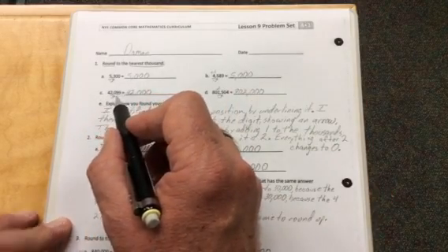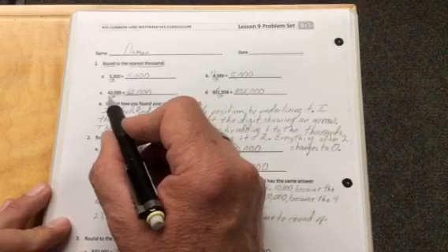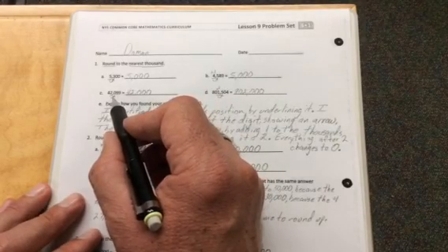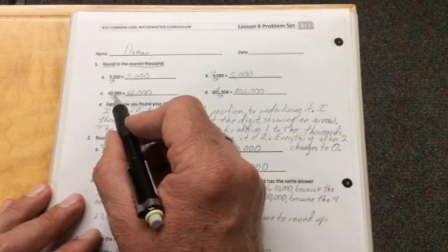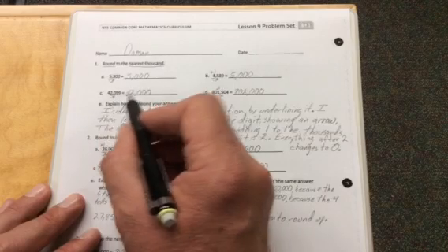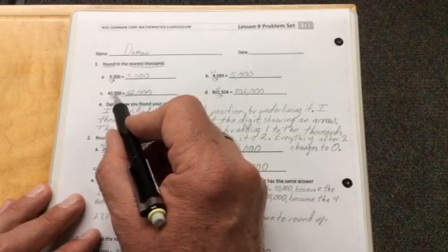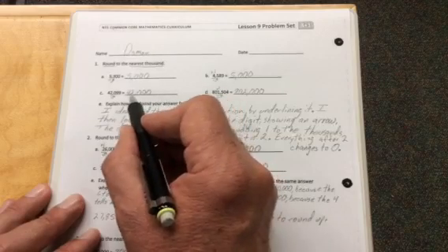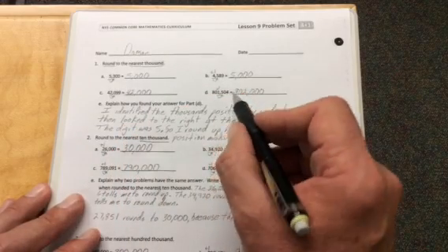C, we have 42,099. We identify the 2 in the thousands position. Look to the right. The 0 tells us to round down, so 4 and 2 will remain the same, but everything else will round down to zeros, making it 42,000.